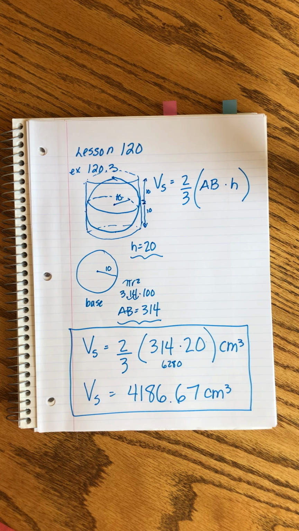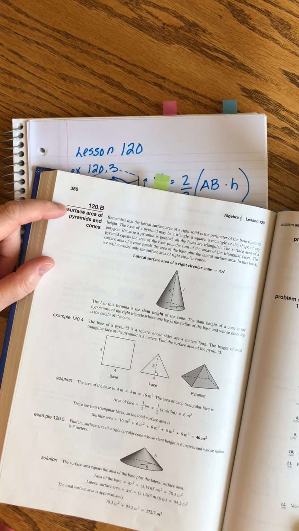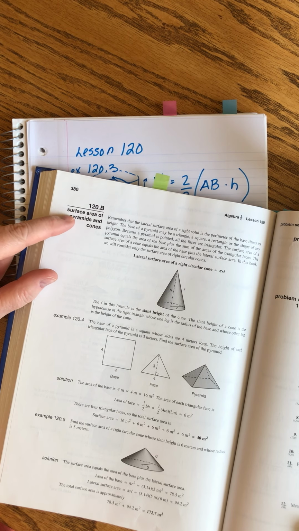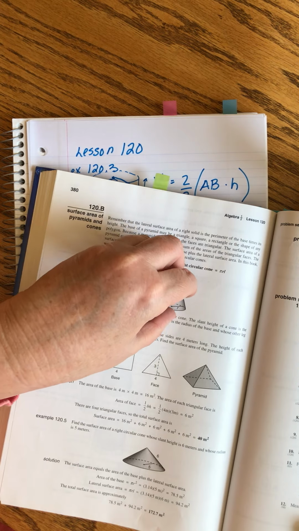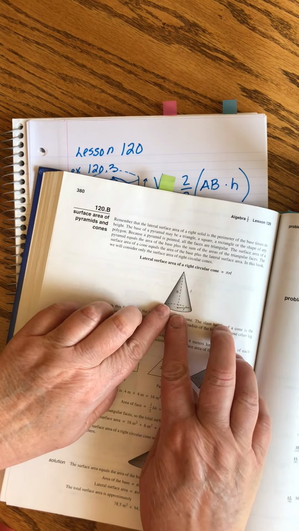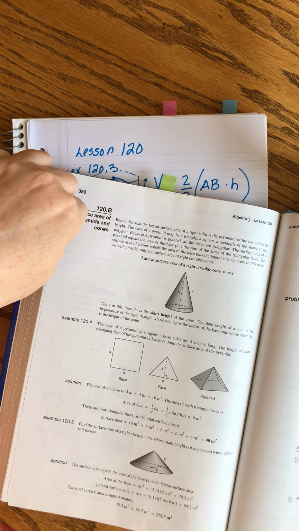Tricky, right? These are tricky. Now, I'm going to show you something that I don't like. That is only part A of this lesson. John goes on to part B, and he talks about how to calculate the surface area of pyramids and cones. So this time, instead of finding the volume of it, we're imagining, well, what if it was made out of paper and we opened it up and found the area of that paper? I call foul. This is too much information in a single lesson, especially the last lesson of the year. This is too much. We're not going to do the surface areas.